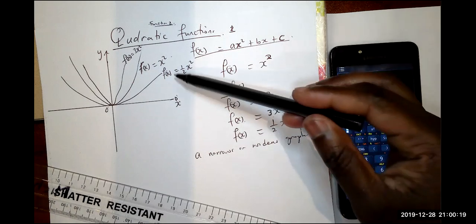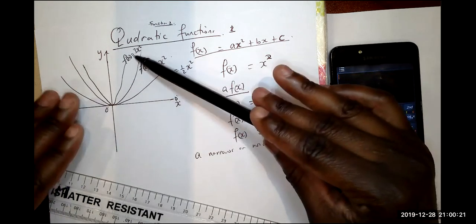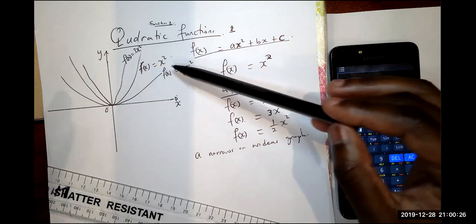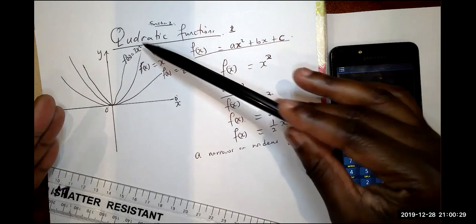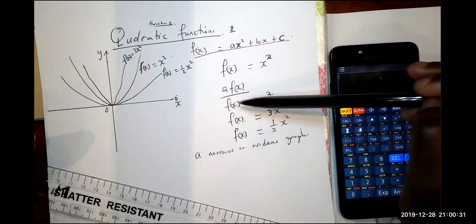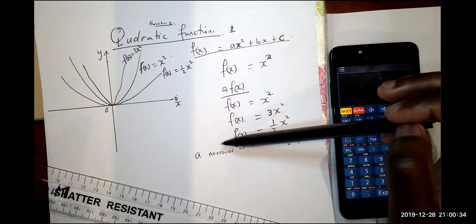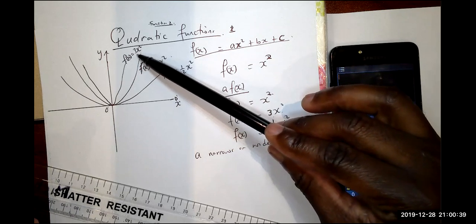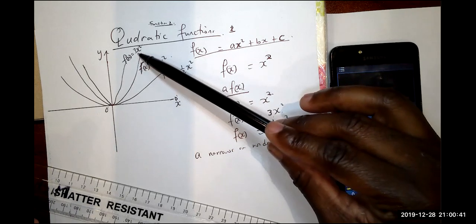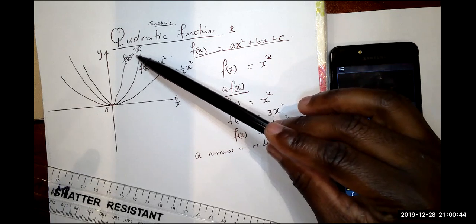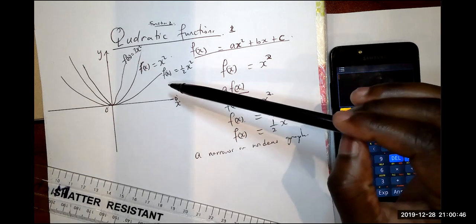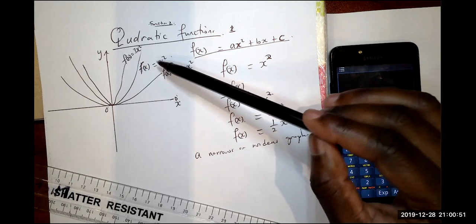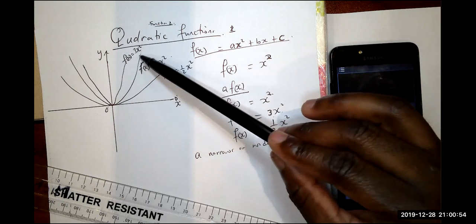You don't need to worry much about the size here. You need to worry only if you are to draw different quadratic functions on the same graph. That's where you need to be wise and say, when my a is above 0 but below 1, like a half, it means that it needs to be wide.